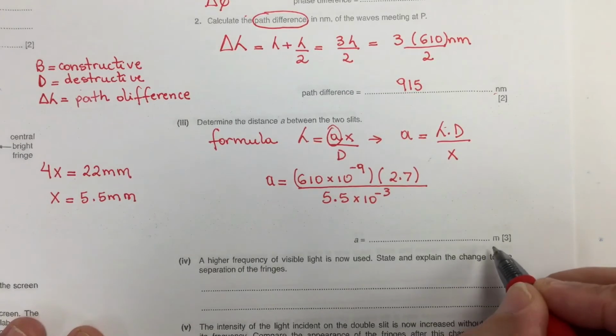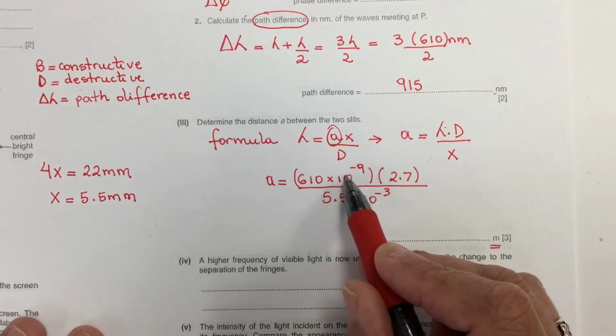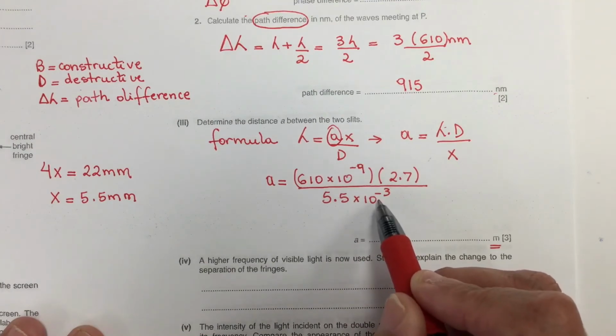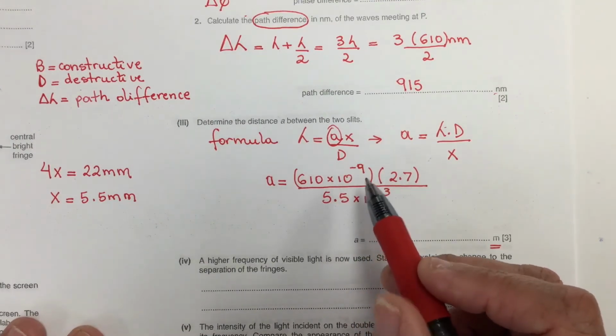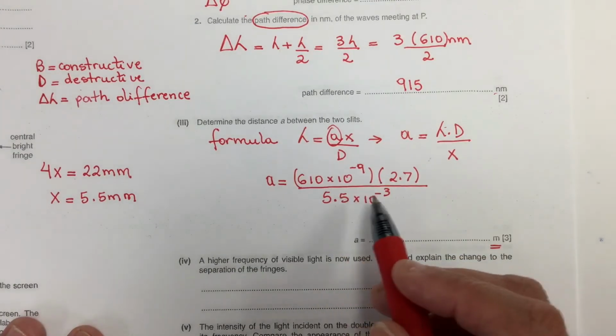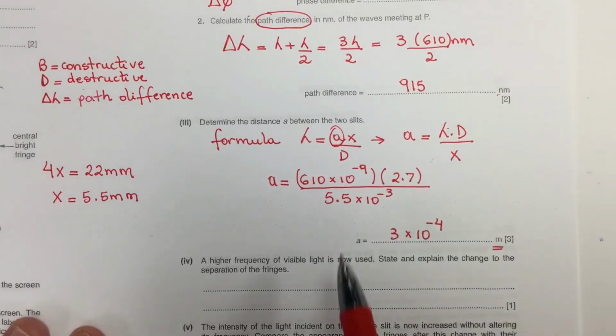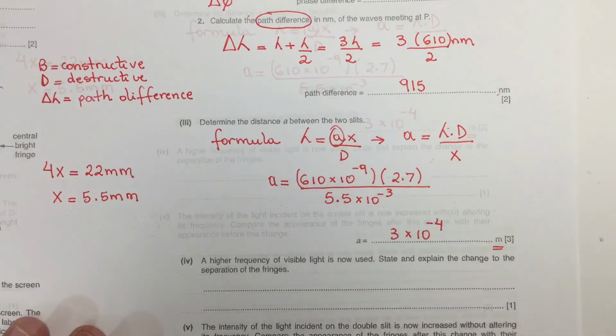Because the answer is in meters, we convert everything to meters. So that was nanometer and this was millimeter, so we are using the corresponding power of 10 for the prefixes nano and milli. So the separation between both slits is 3 times 10 to the minus 4 meter.